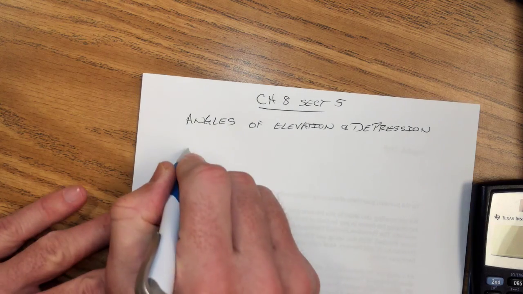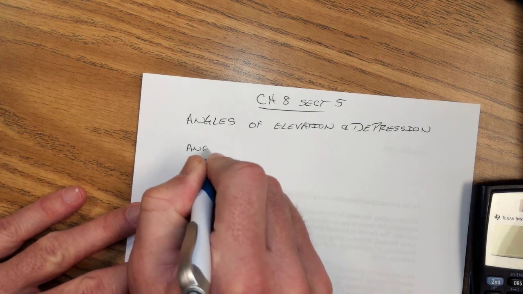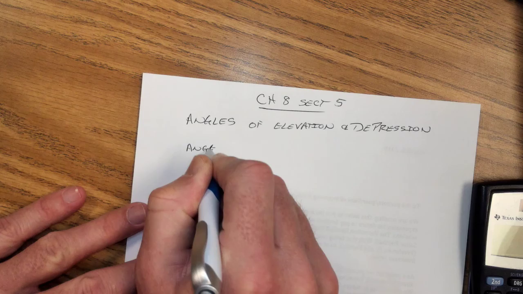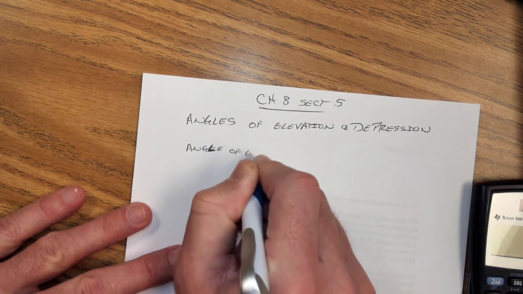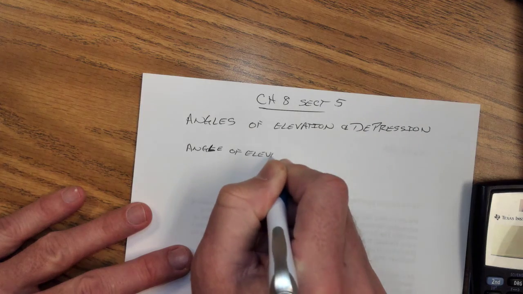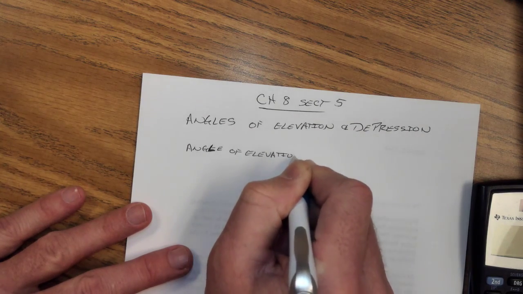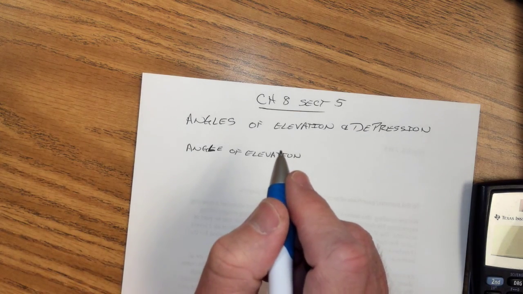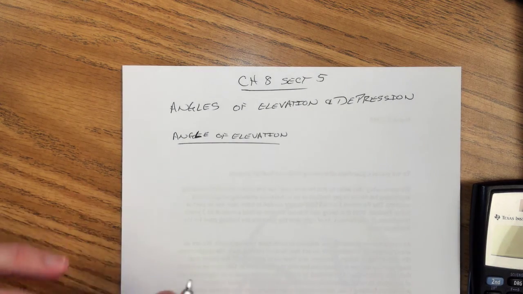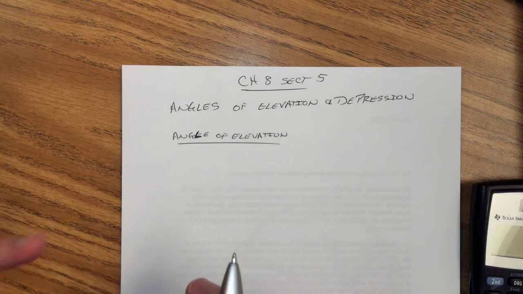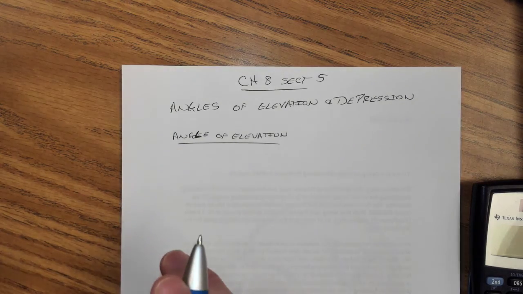Kind of a simple concept. Angle of elevation. And spelling helps. An angle of elevation is taking your line of sight as if you were just normally looking forward and looking up.